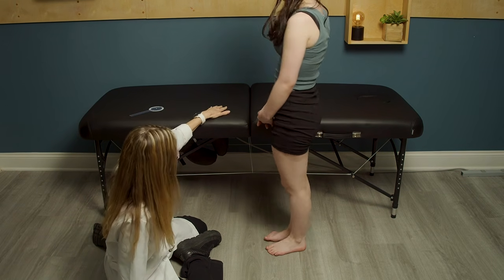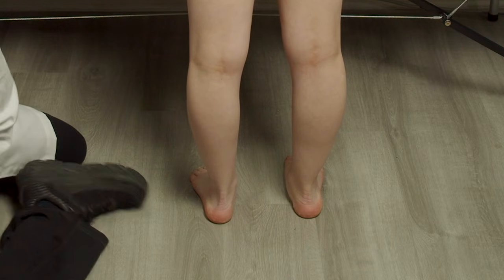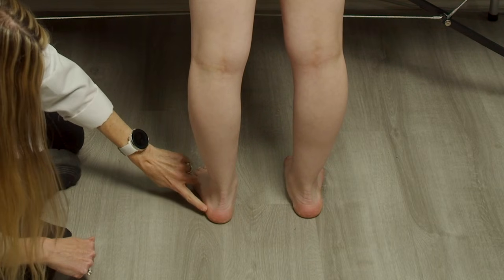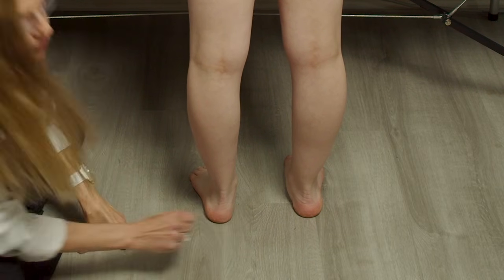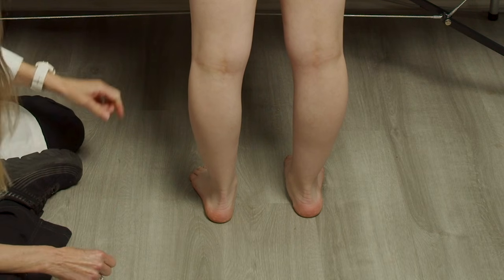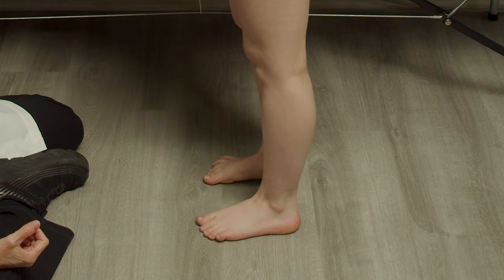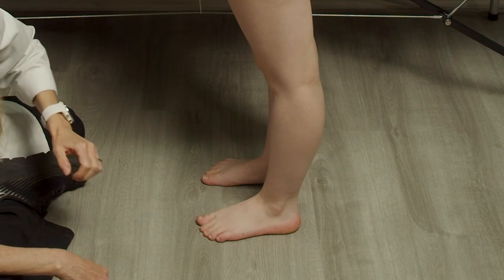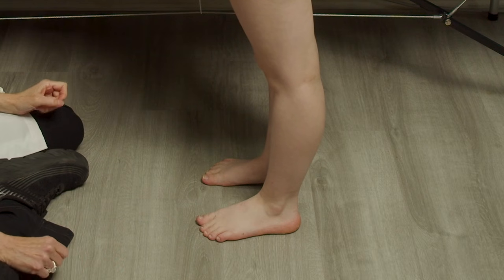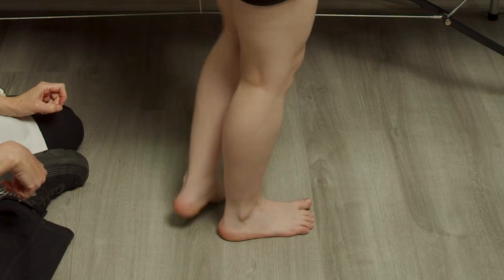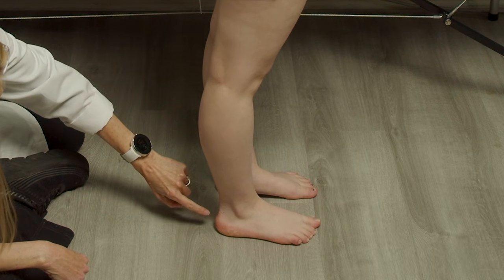Can you face that wall for me? Perfect. Okay. And now we're going to look at your heels. So if we look at her feet, she has these bumps on the outside and the inside of both feet. And so maybe we'll have you rotate 90 degrees so you're facing me. Perfect. And then hopefully you can see those bumps over here. And then you can rotate another 90 degrees. Yep, that's perfect like that. This foot is more pronounced than the other foot.